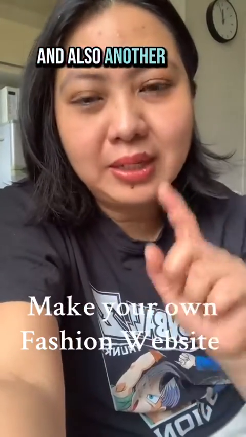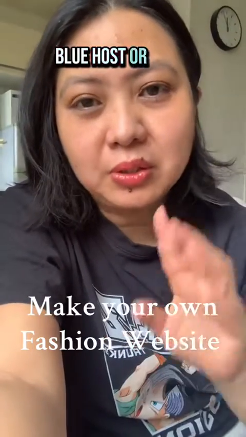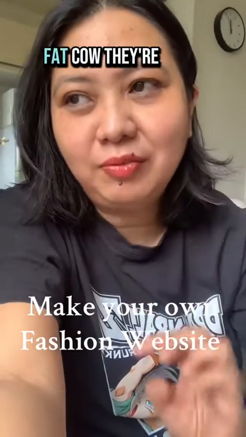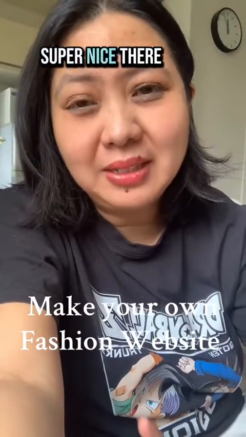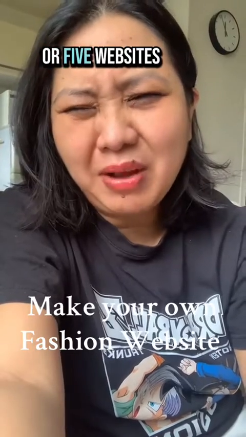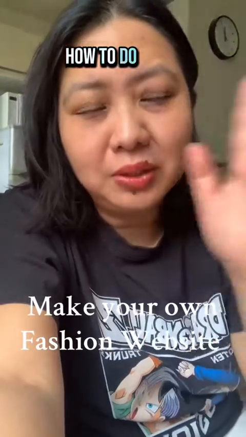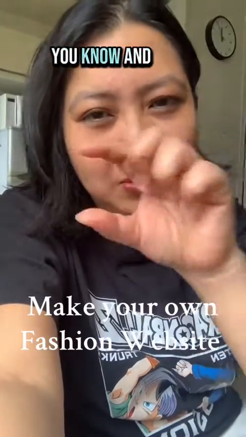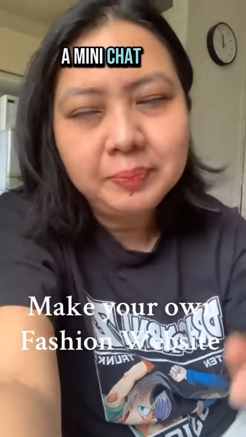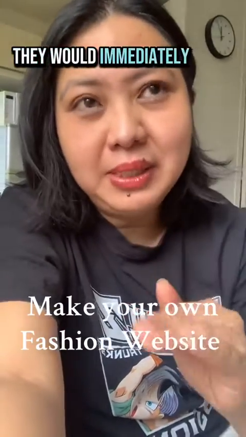And another tip that I want to share: if you go through Bluehost or Fat Cow, I used Fat Cow. They're super nice there. Shout out to them, because I've had 3 or 4 or 5 websites with them. Whenever I have no idea how to do stuff, I just message them, there's a mini chat section, or I email them. They immediately tell me the steps.